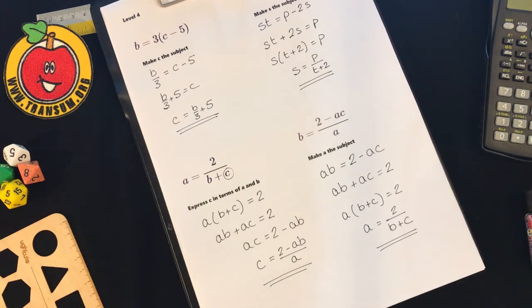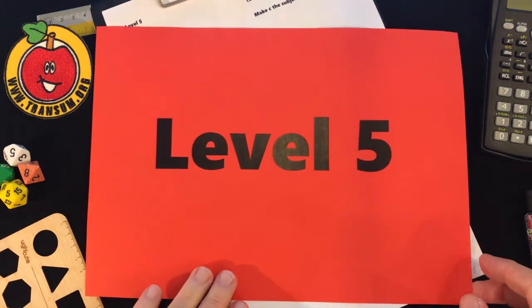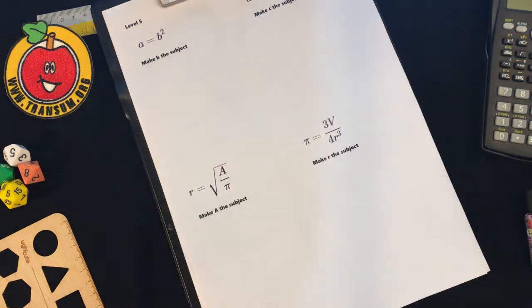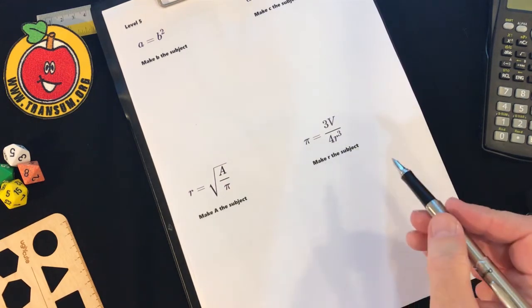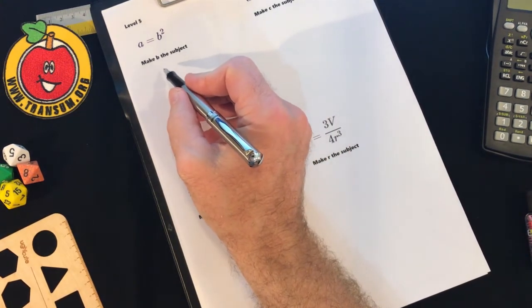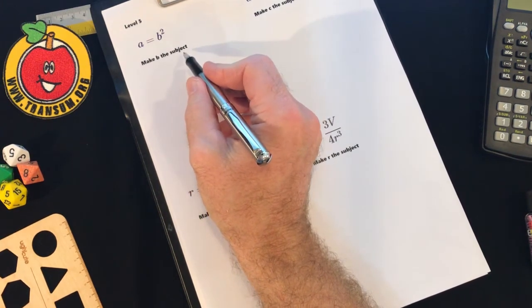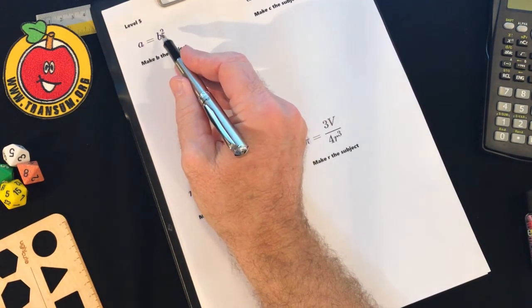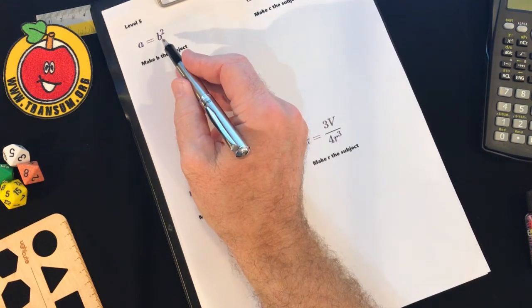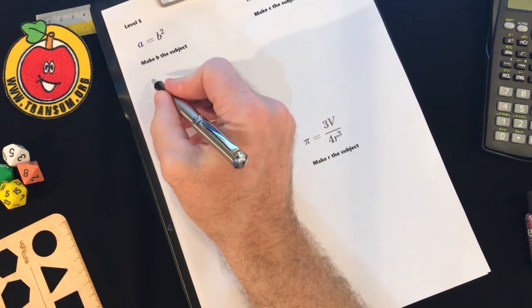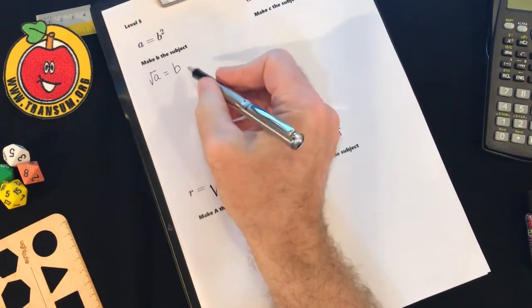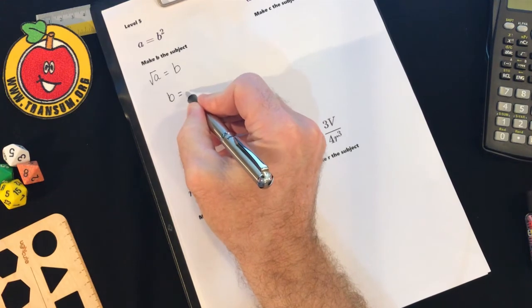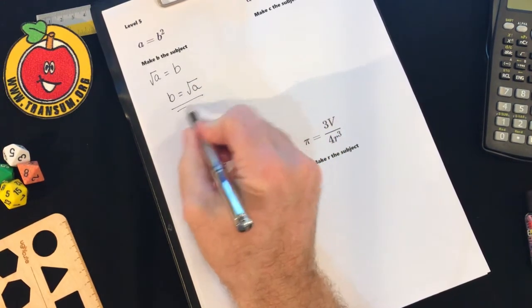Hope you followed that. We've now reached the dizzy heights of level 5. So we've got some squareds and square roots and cubes I see here. So let's start off with the easy one first. Make B the subject of this. Well, B is being squared, so let's undo that, and the inverse of squaring is to find the square root. So let's find the square root of both sides, and that will undo the squaring.